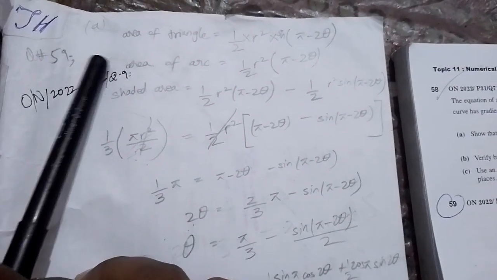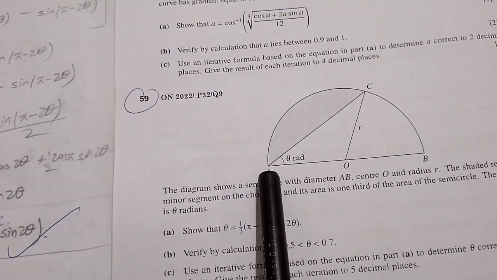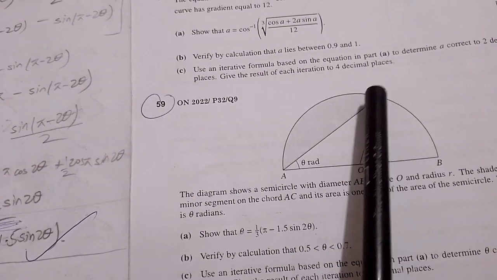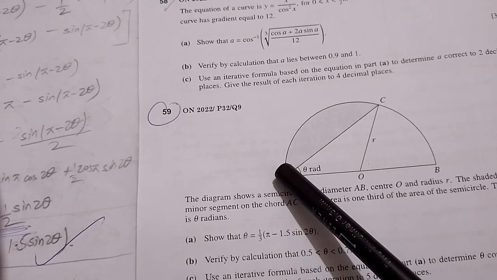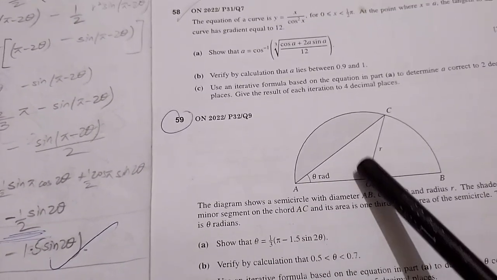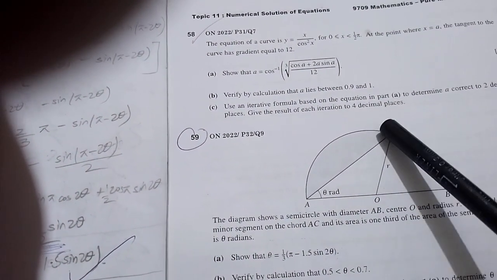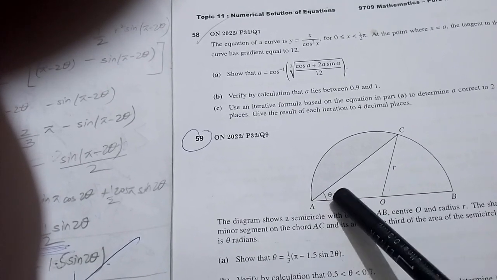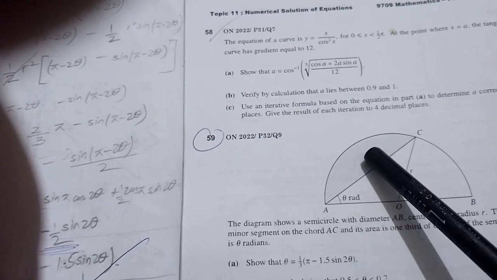First of all, we will find the area of the triangle. Why the area of the triangle? This triangle AOC, you can see this and this. The reason is that we will find the area of the total arc AOC and subtract it from this triangle. Subtract the triangle area from that total one, so that we can get the shaded region area.